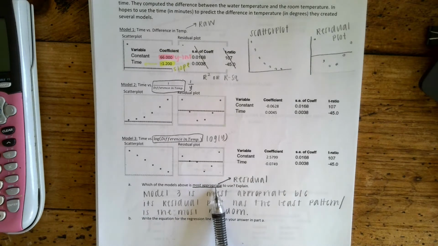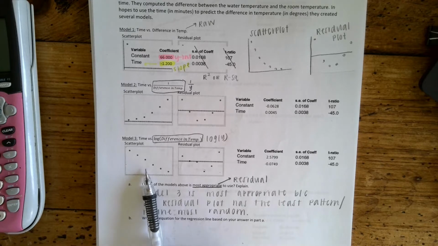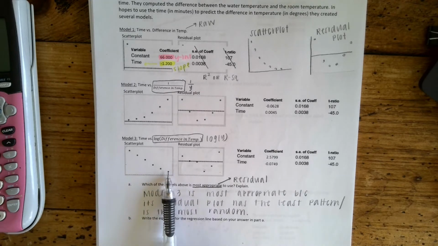Please, when you're talking about appropriateness, do not talk about the scatter plot itself. Yes, I know that this scatter plot is straight, but we should be using a residual plot to determine whether or not a linear model is appropriate.